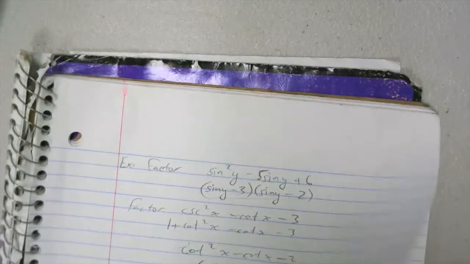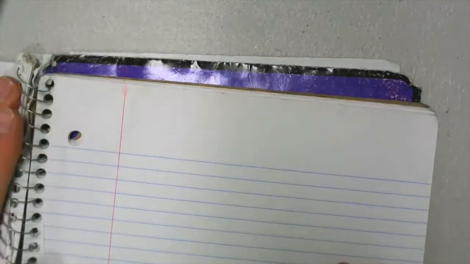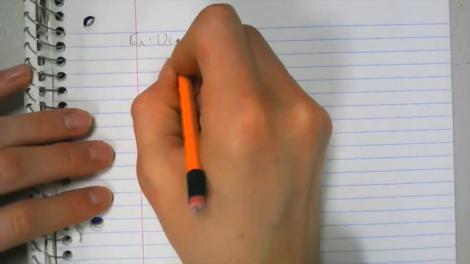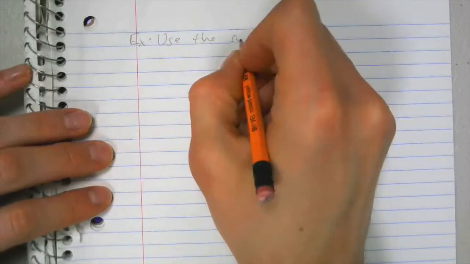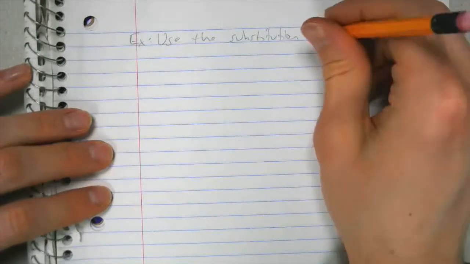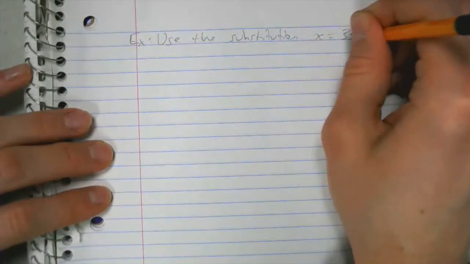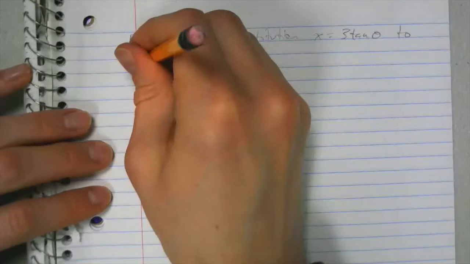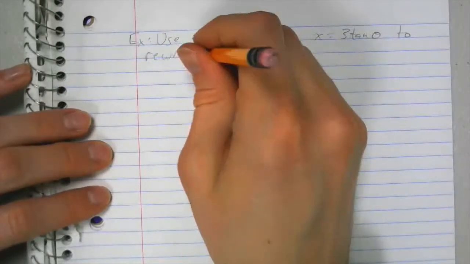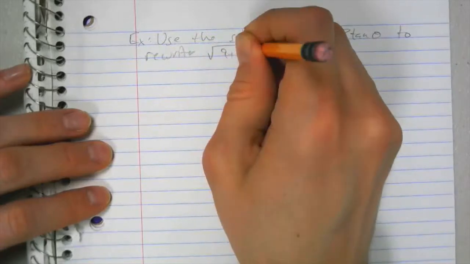The last thing is just an exercise in algebra with trigonometry. There are a problem or two that says something like, use the substitution x equals 3 tangent theta to rewrite square root of 9 plus x squared.